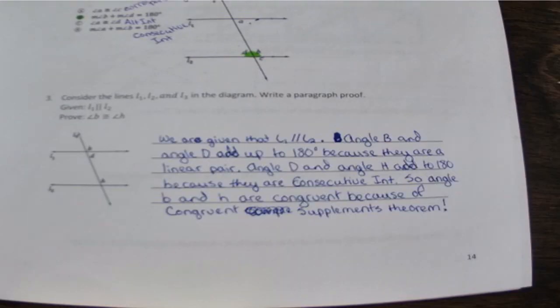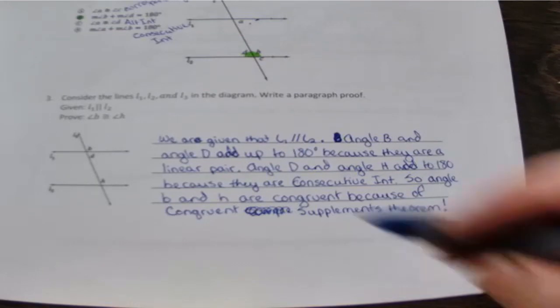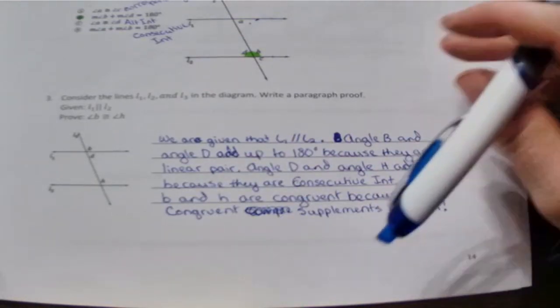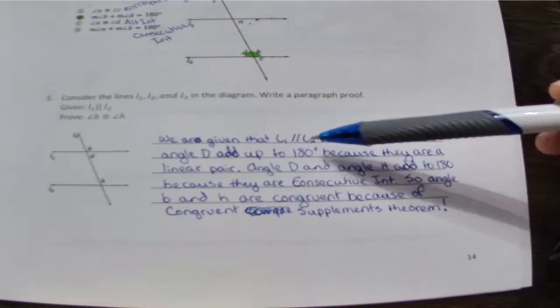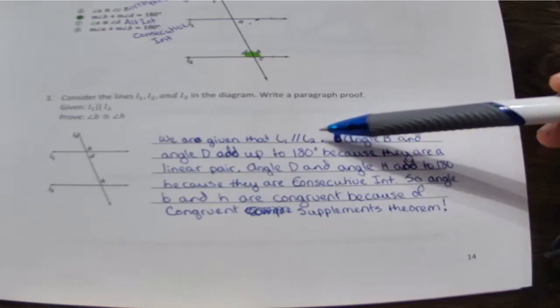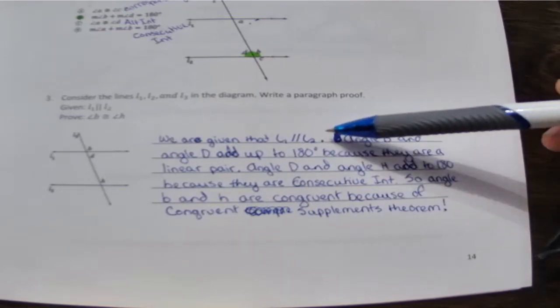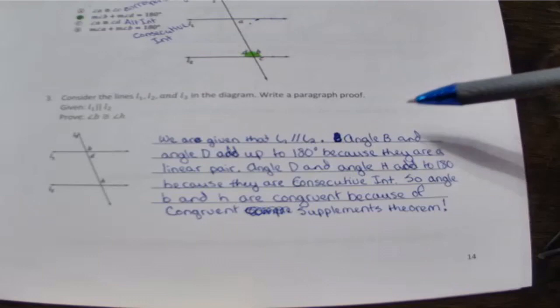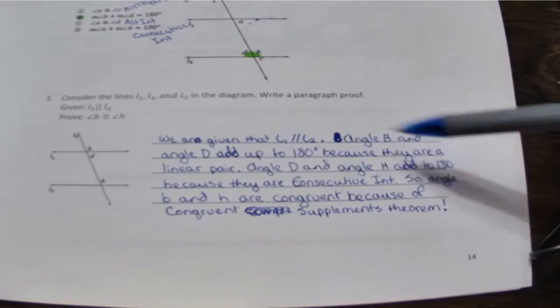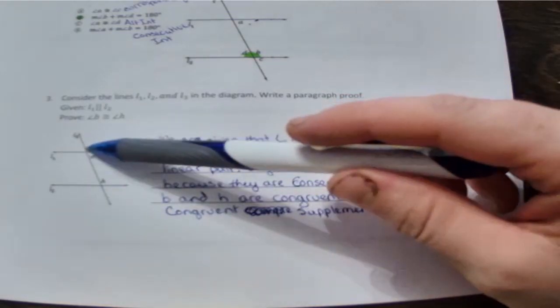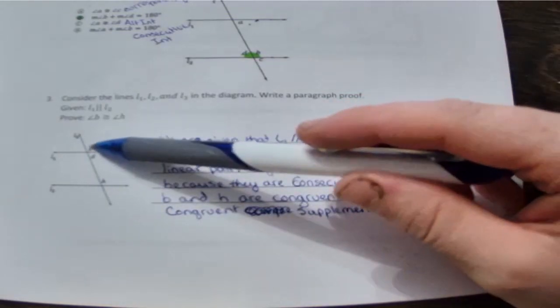As promised, I went ahead and wrote it all in there. I figured this would be easier than me trying to write it in and use more time. What I have said is we are given that L1 is parallel to L2. Even when it's a paragraph proof, we always want to start with the given. Then I went on to say angle B and angle D add up to 180 because they are a linear pair. These two together form a linear pair.